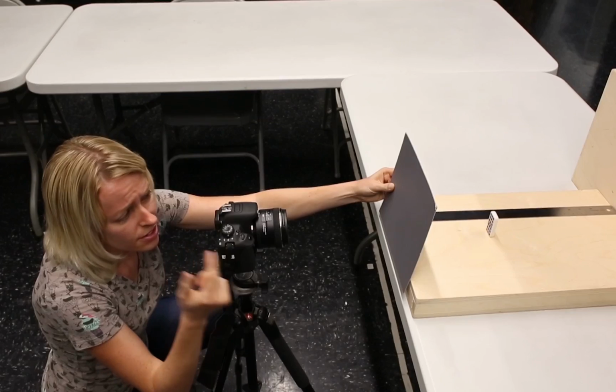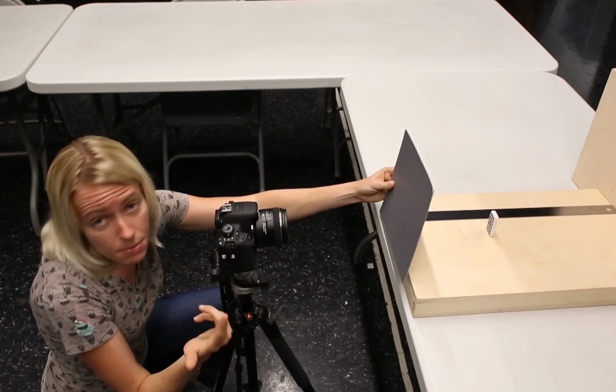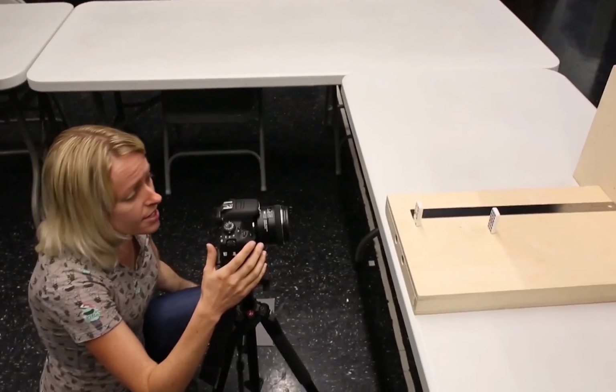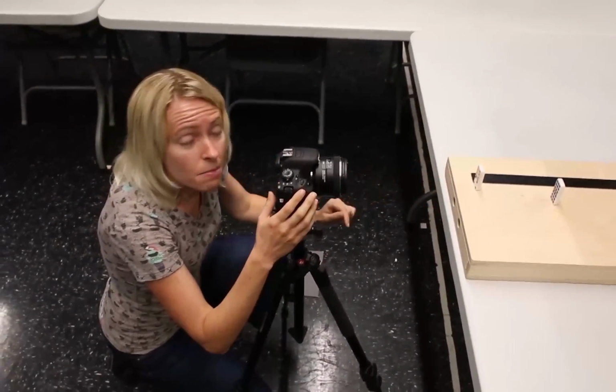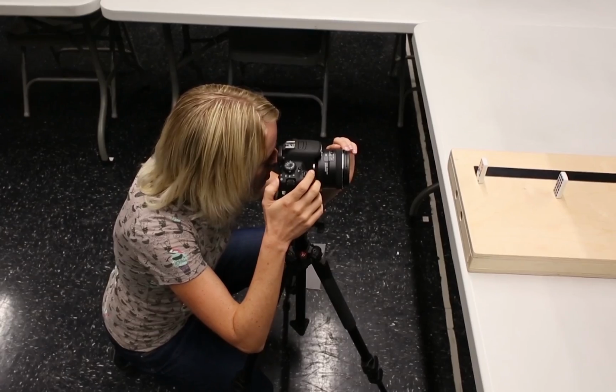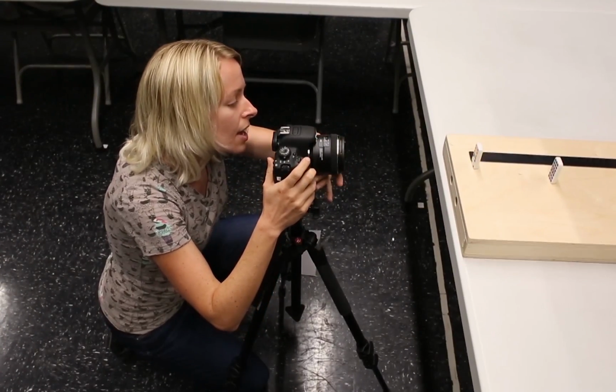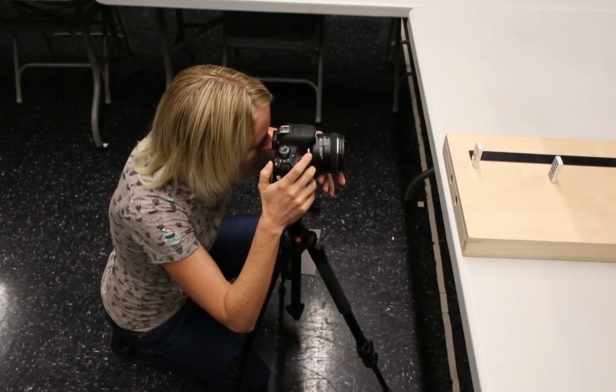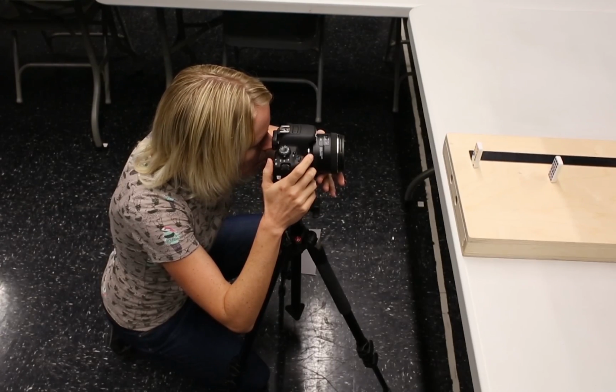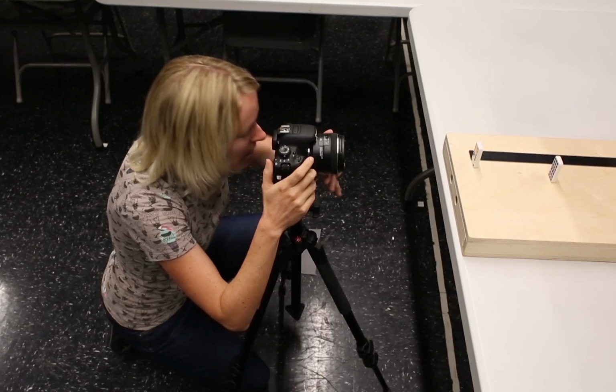And I always want to double check and make sure that the gray card does resemble what it looks like here, and mine does, so I'm going to be good. The next thing I'm going to do is focus on my domino in the foreground and make sure that's set up correctly. Sometimes I alternate and double check with autofocus and manual focus to make sure I've set it correctly.